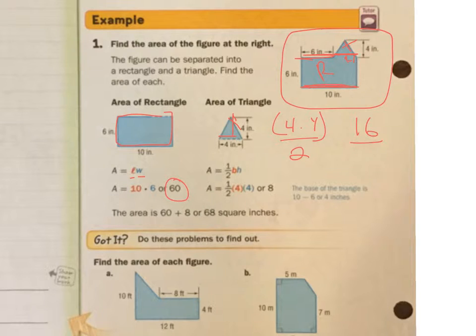So it's 16 divided by 2 equals 8, which is what they got here. If I put the 60 and the 8 together, it gets me a total of 68 square inches. Composite, I like, kind of fun.